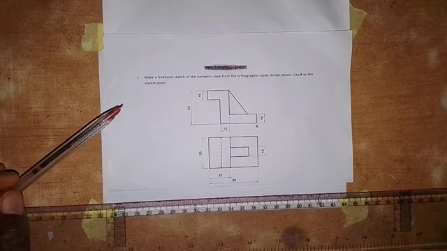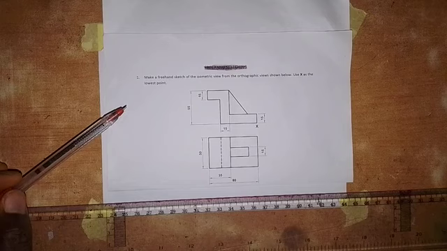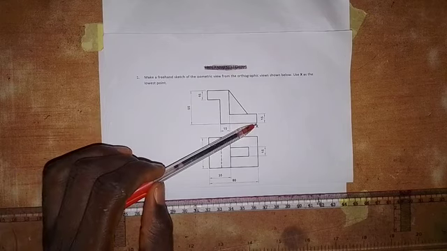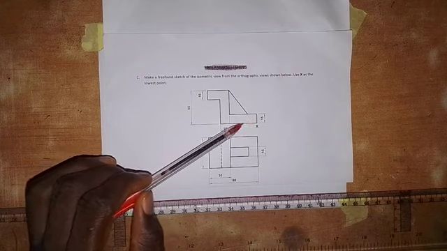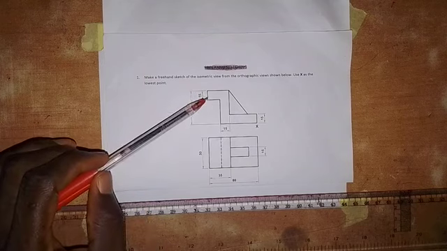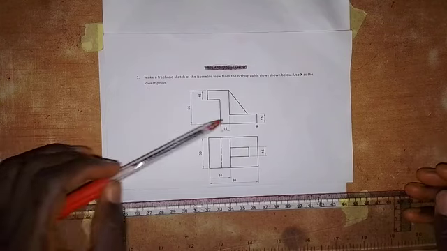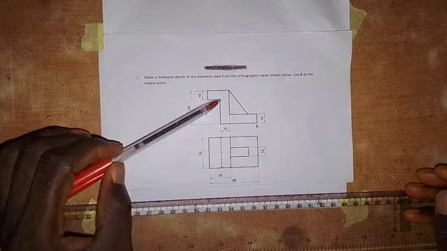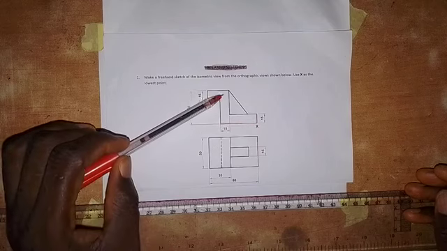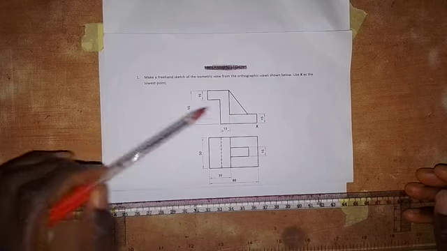So we are going to put these views together to obtain the isometric view of this object. But first of all, we have to take note of the lowest point, and then the main object that will give us the isometric view has to be taken note of, and that is this shape that we have here. So we are going to first of all produce this shape in isometric view.